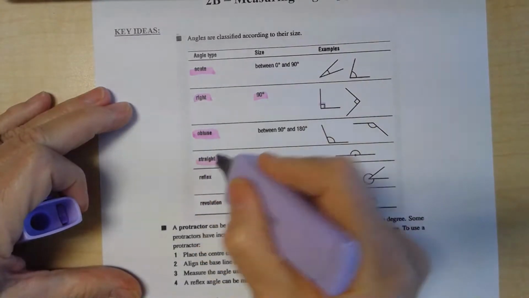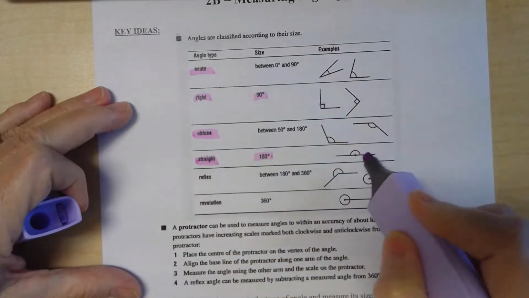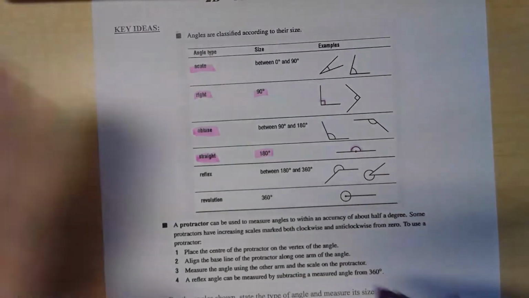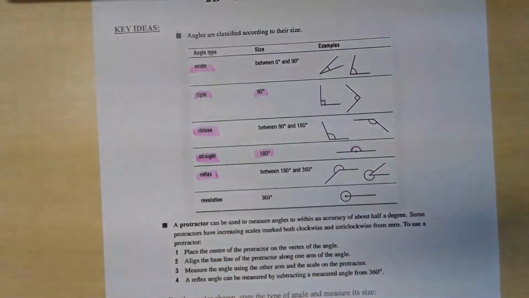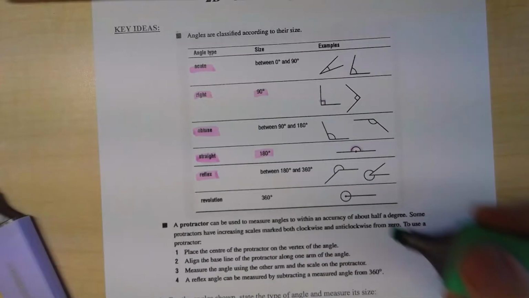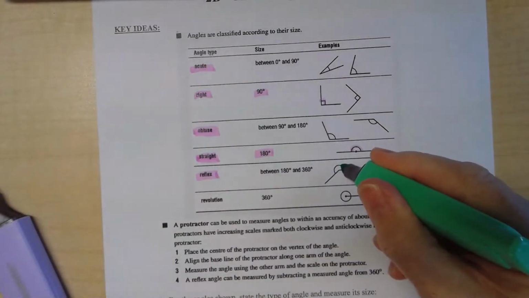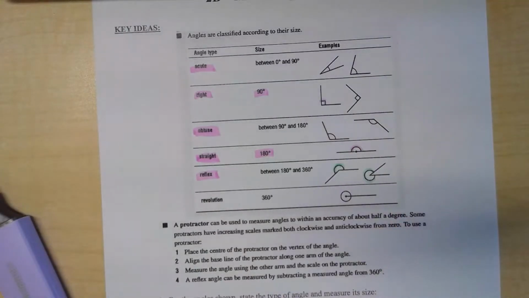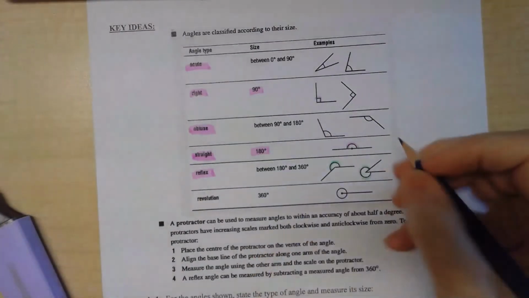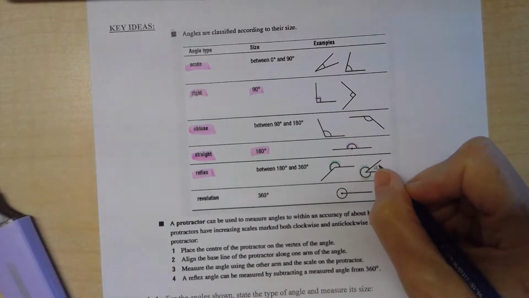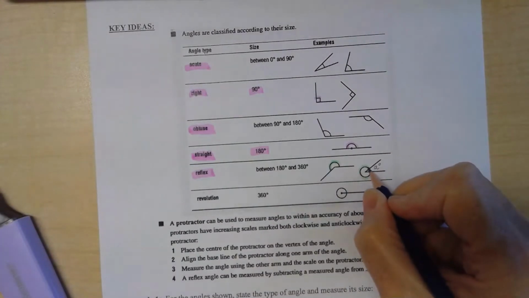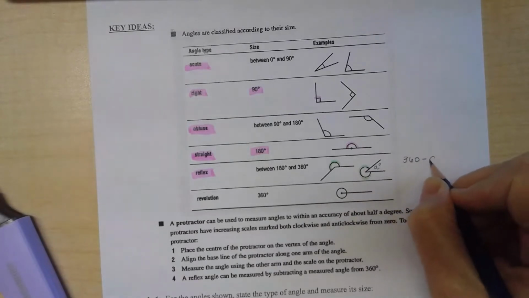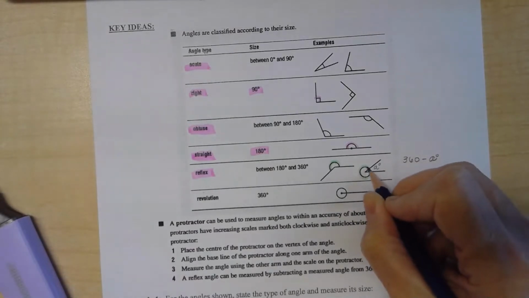We have a straight angle that's 180 degrees. It's just a straight line. That signifies 180 degrees. We have a reflex angle. These are the angles that are on the outside. Usually when we have these in our work, we find the amount of degrees on the little inside angle, and to find out what that green or reflex angle is, we do 360 minus whatever we find, and that gives us the measurement here.